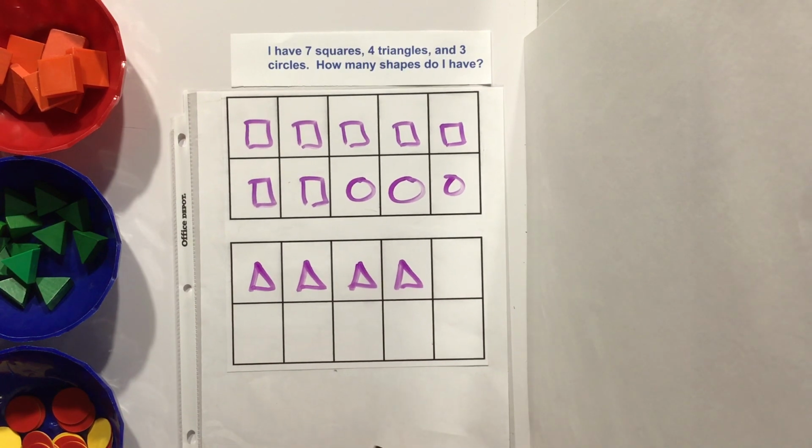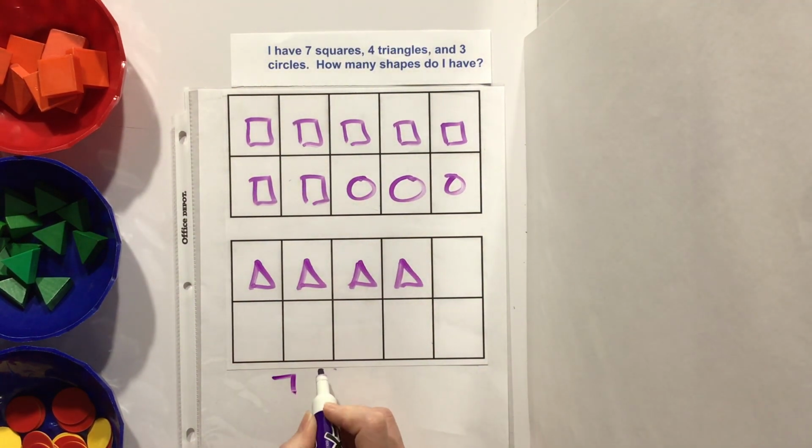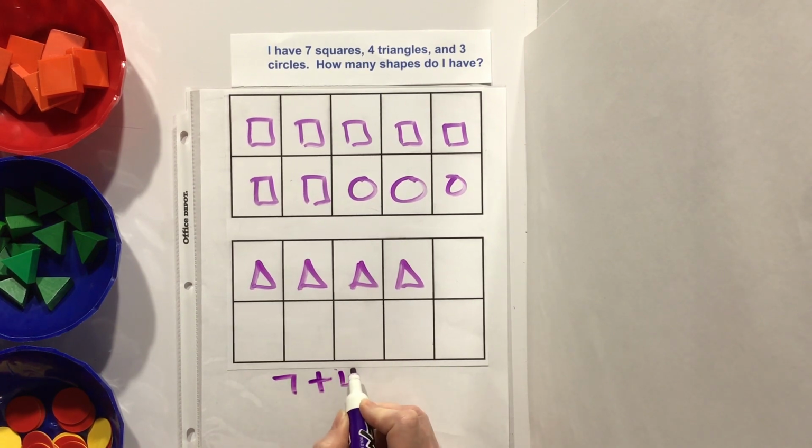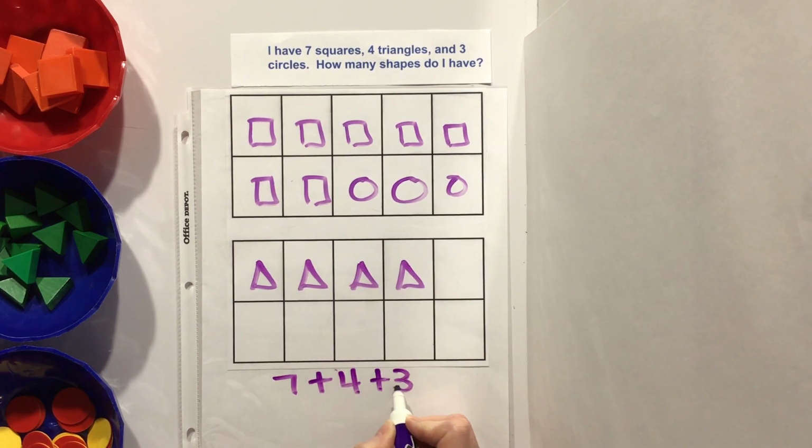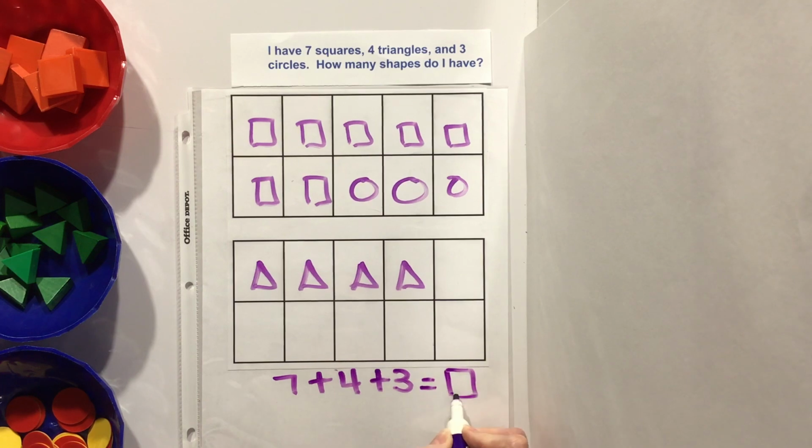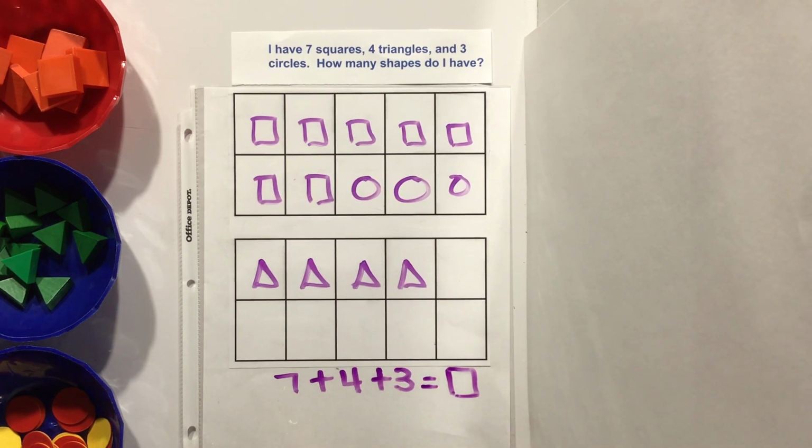What we would like to move the student to is writing the equation. So when I look at this problem, I know that 7 plus 4 plus 3 is going to be my equation. I'm going to use a box for the unknown.